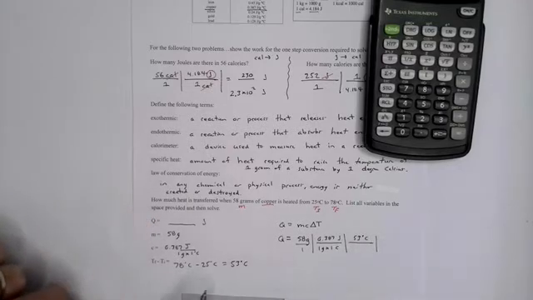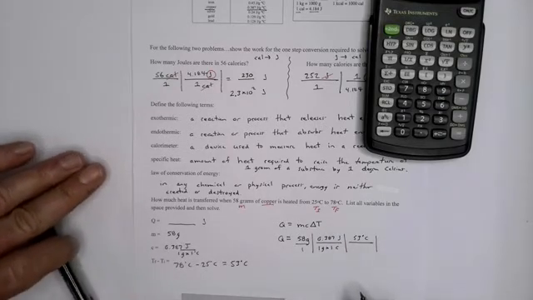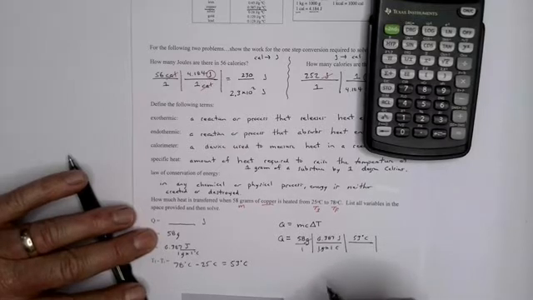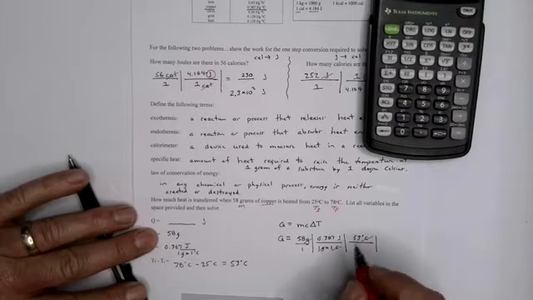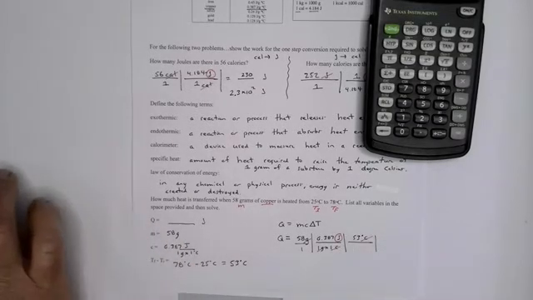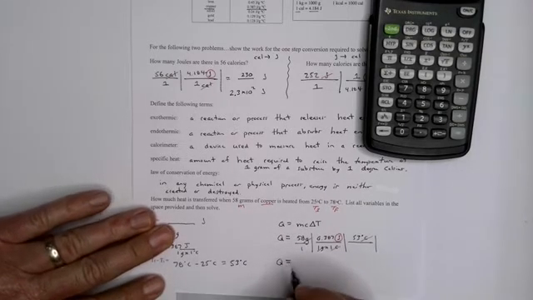I could set this up just as straight multiplication, but it also works this way. These bars, again, just mean multiplication. So in terms of units, we have grams on the top and grams on the bottom. We have degrees Celsius on the bottom and the top. The only unit left is joules, so we know that we are in good shape, and our answer is going to be in joules. So we are now ready for our calculator.